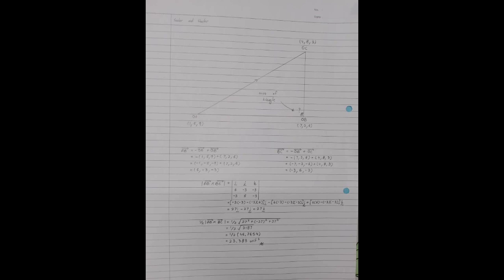So now we find the area of the triangle, and its formula is 1 over 2 times what we got from AB times BC. So it equals 1 over 2 square root of 27 squared plus minus 27 squared plus 27 squared.